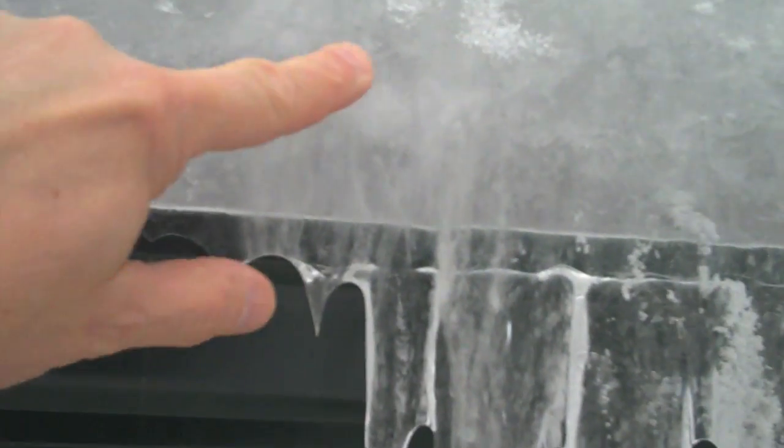You can probably see some snow falling. We're about to get a really big storm, and I want to show you something that a lot of people really don't get to see up close and personal, and it's an ice dam. Look at this. Oh, look at that. See this right here?